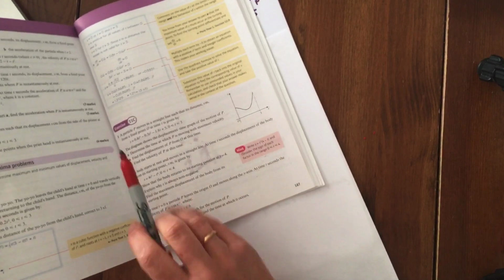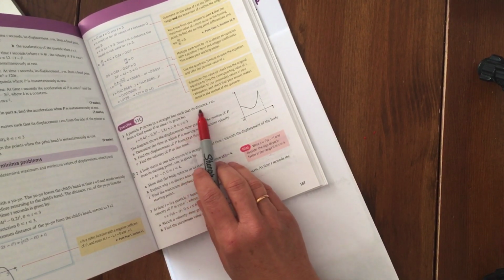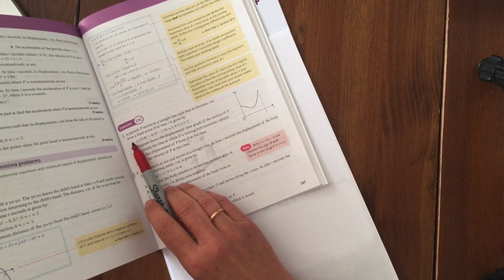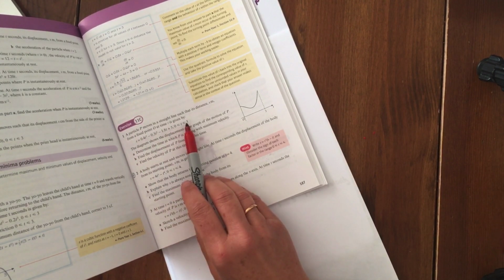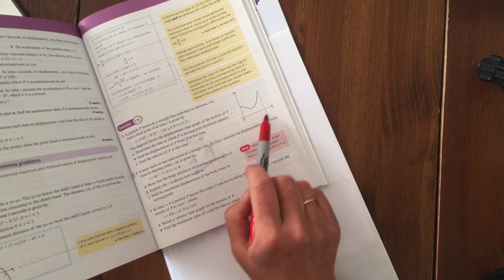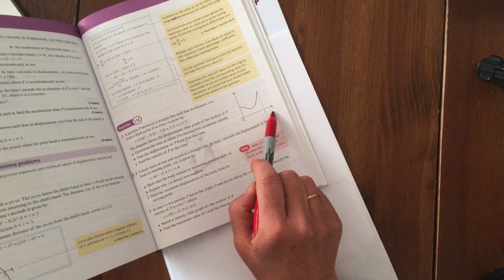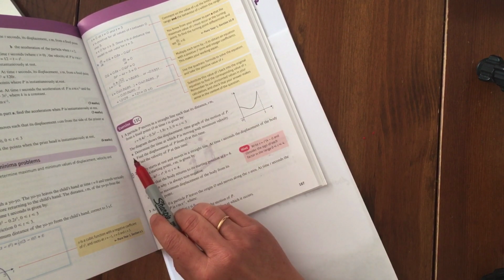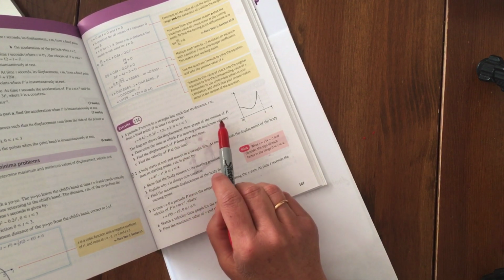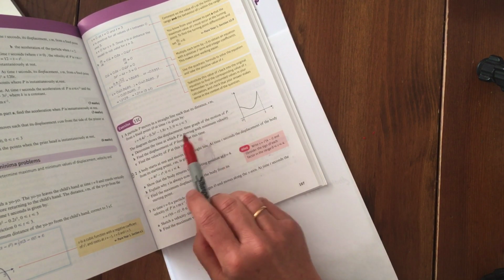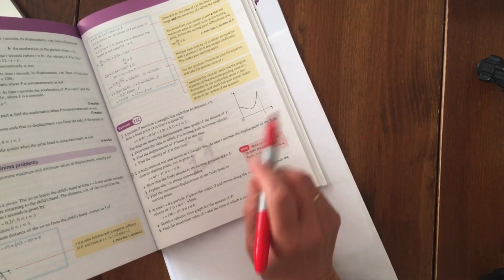It says a particle P moves in a straight line such that its distance S from a fixed point O at time t is given by this formula. You're given a sketch of displacement against time, and it says determine the time at which P is moving with minimum velocity.